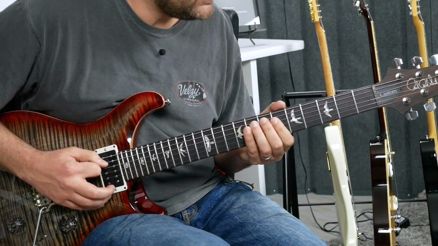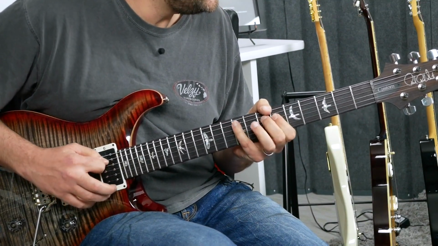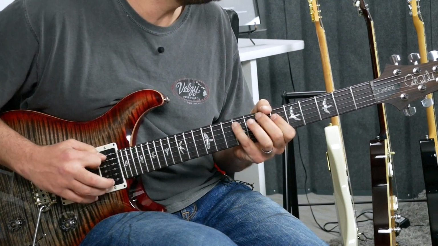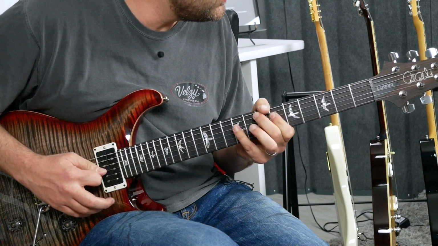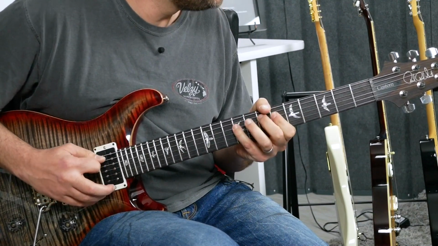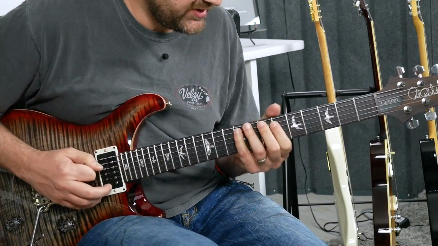Altogether, we have something like this. 1, 2, 3, 4, 5, 6, 7, 8. Or 1, 2, 3, 4, 1, 2, 3, 4. Really getting used to that movement is super important.